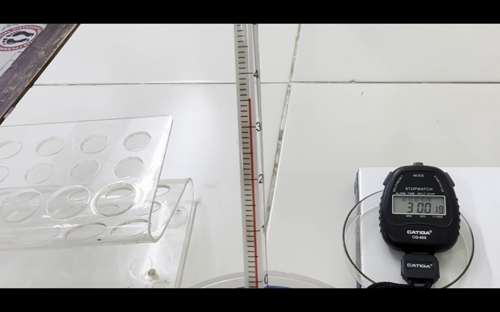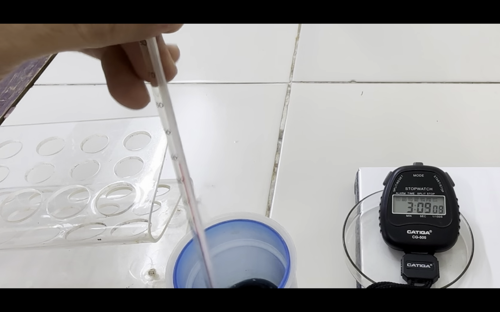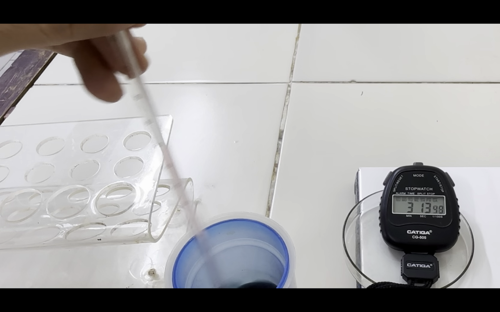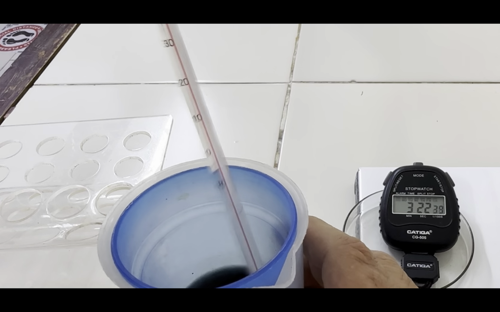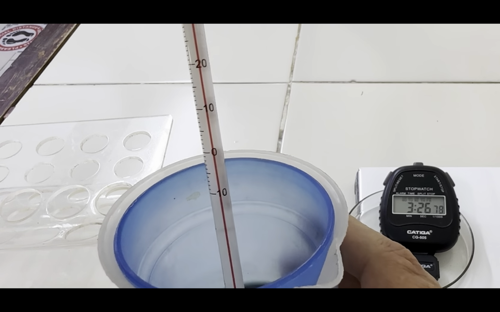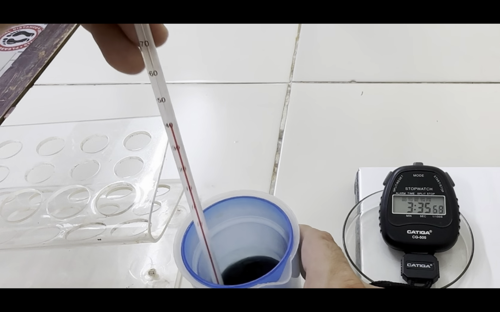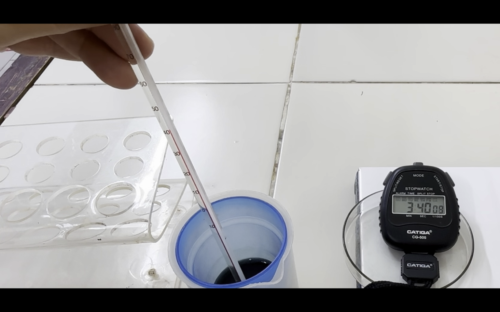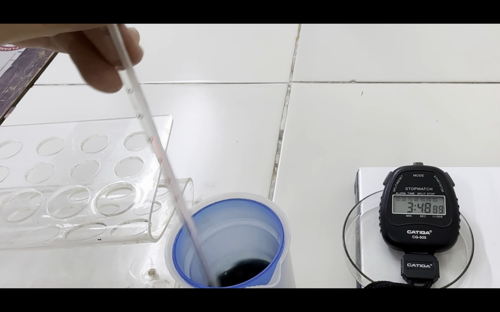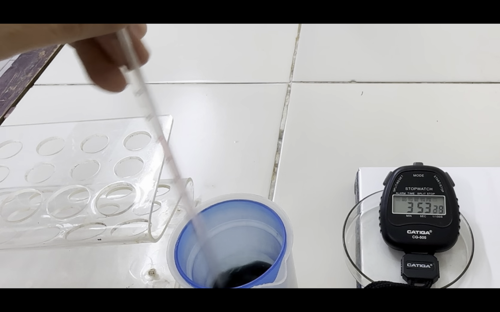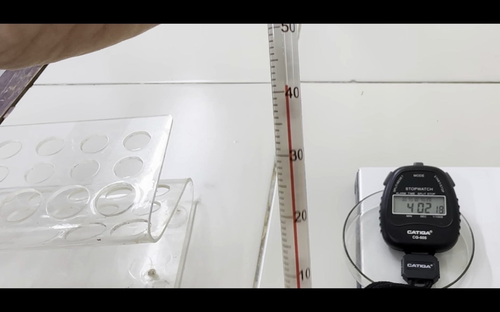Now at 3 minutes, the temperature is 36.0. At 3.5, it's 39.0. At 4, it's 41.0.